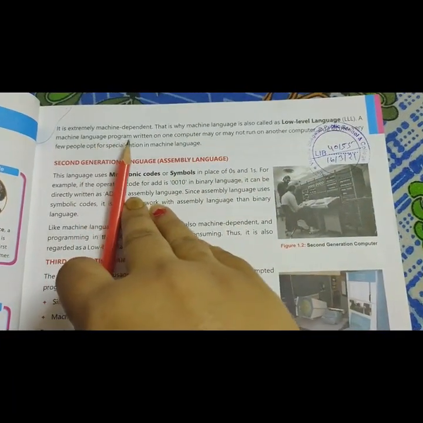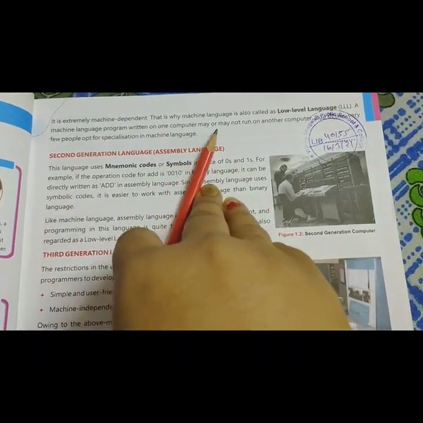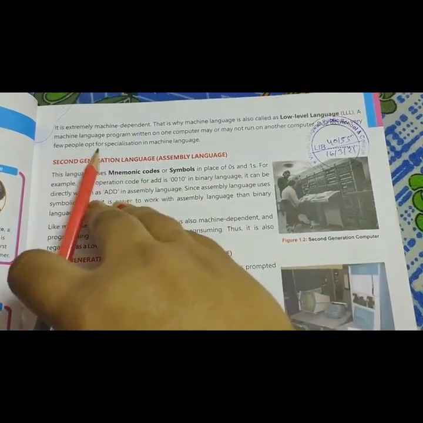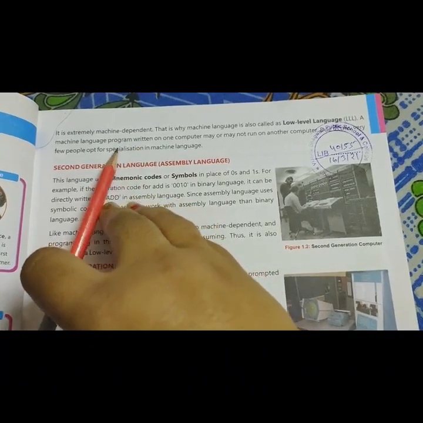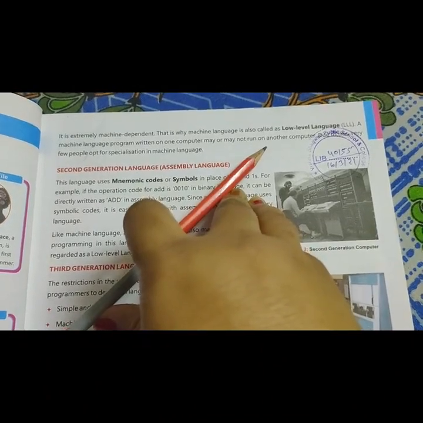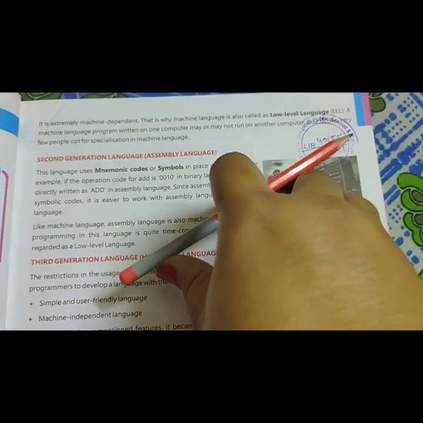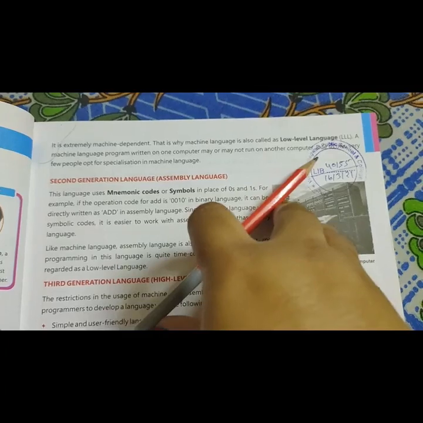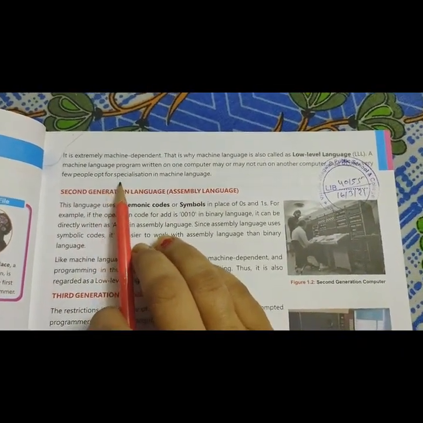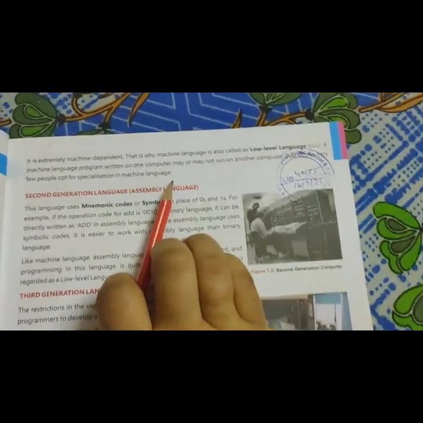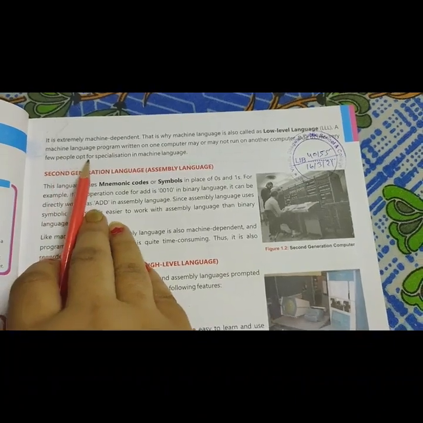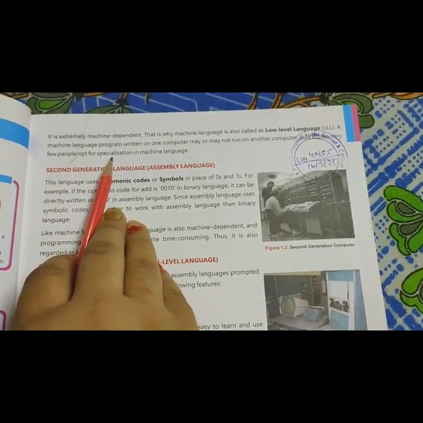A machine language program written on one computer may or may not run on another computer because it is machine dependent. That's why the program written on one computer may vary on another computer. Very few people opt for a specialization in machine language, and it can be understood only by some specialized people like programmers.